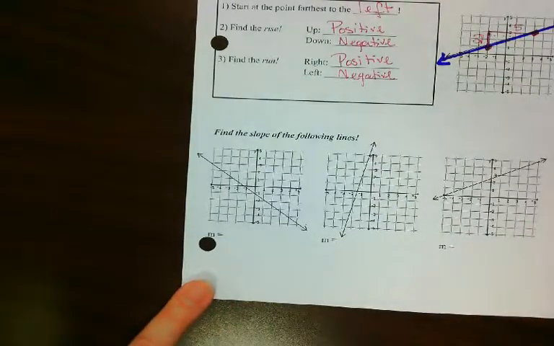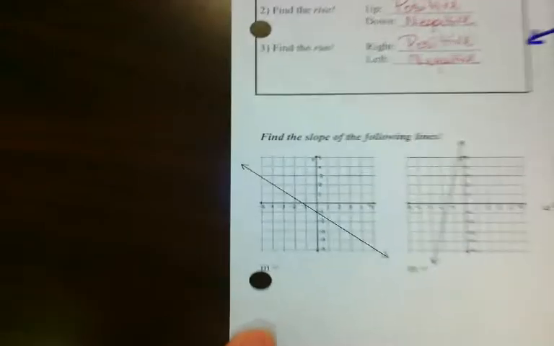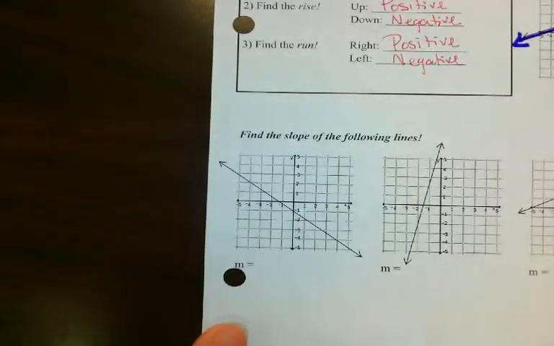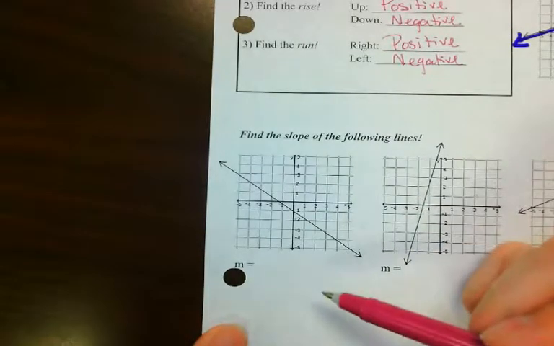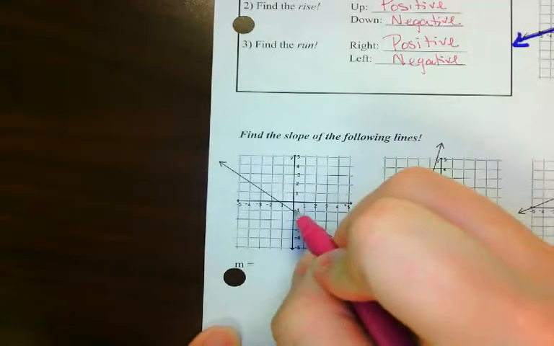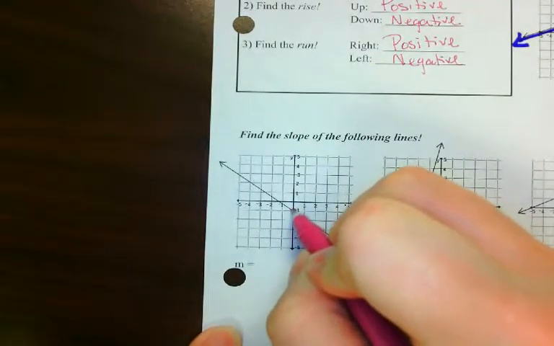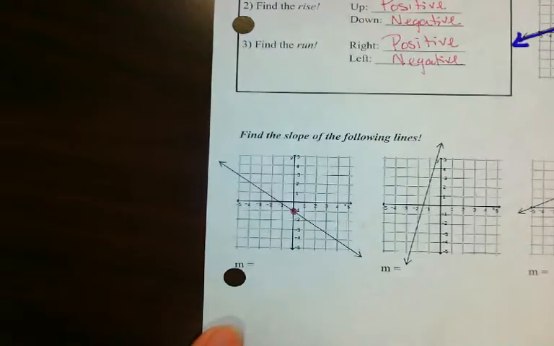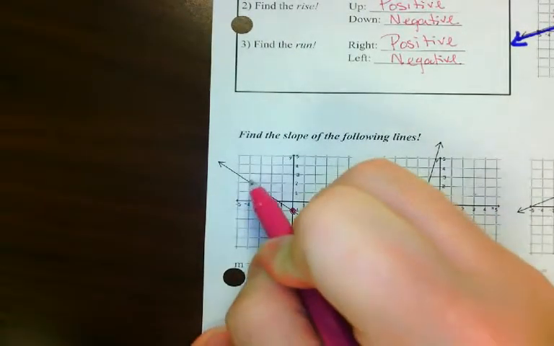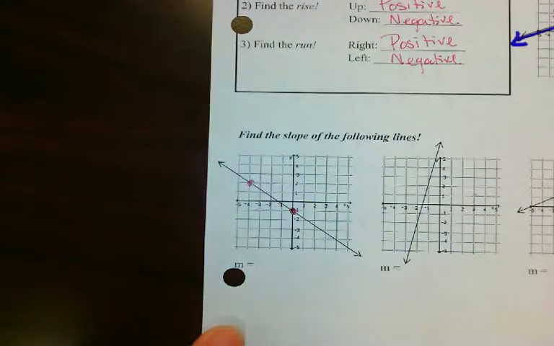I'm going to do the first one with you guys. So with this one, we want to find the best 2 points to use. And when I'm looking at this, it looks like one of the best points to use is going to be right here at (0, -1). And the other point that's really good to use is going to be over here at (-4, 2). So this one's right here.